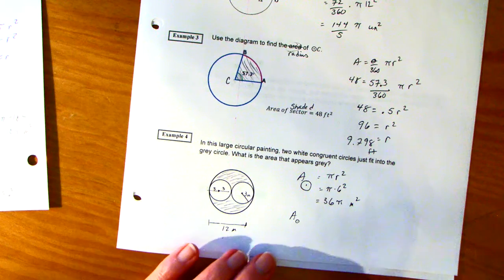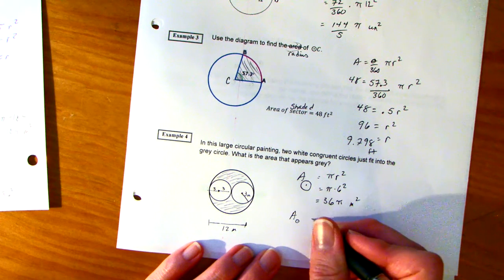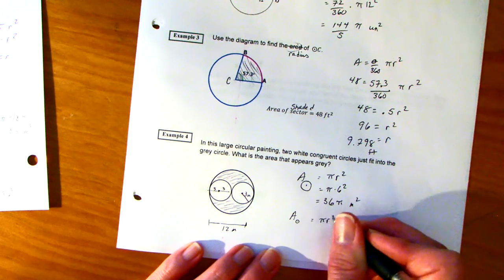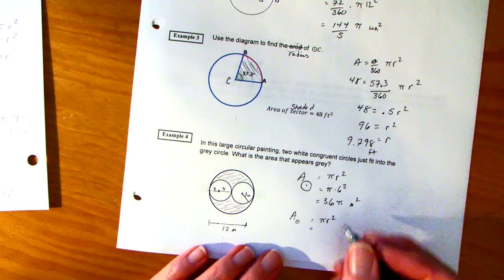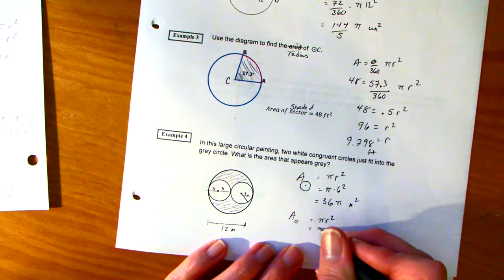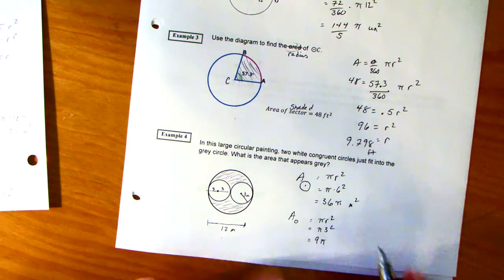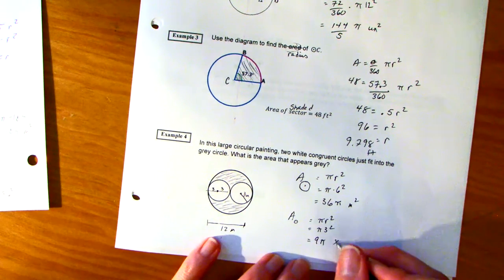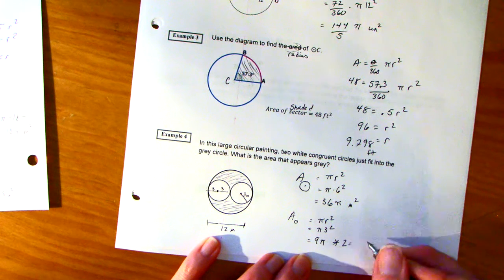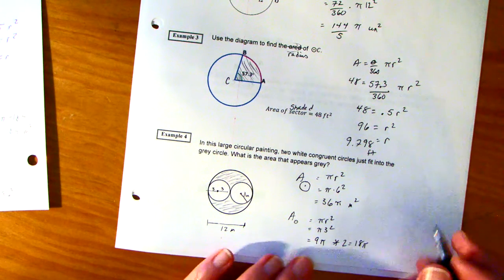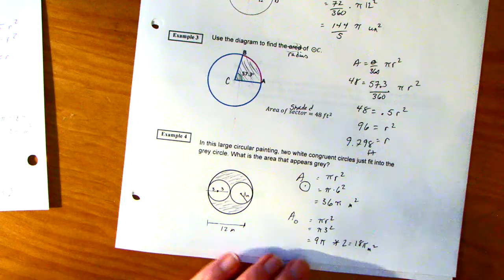Now let's do the area of the small circle. You see a difference? Okay. So that's pi r squared, and the radius of a small circle is 3. So that's going to be 9 pi. But I have 2 of those. Times 2, I'm going to get 18 pi. And that's meters squared. Now remember what I want.